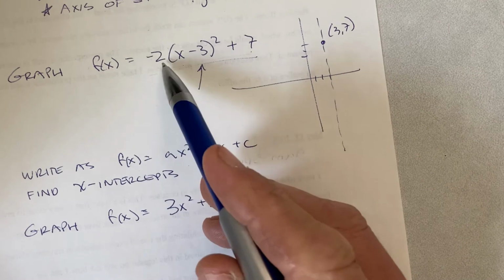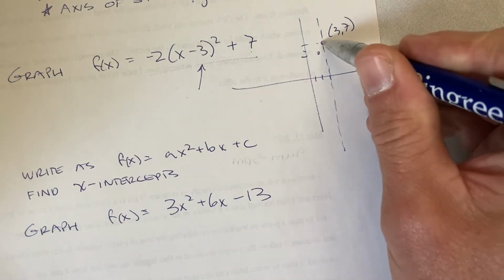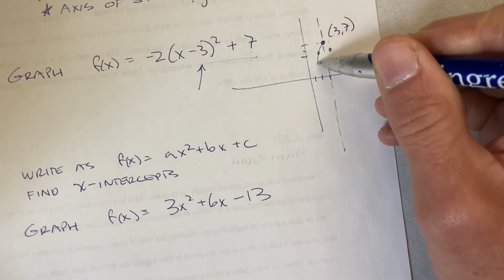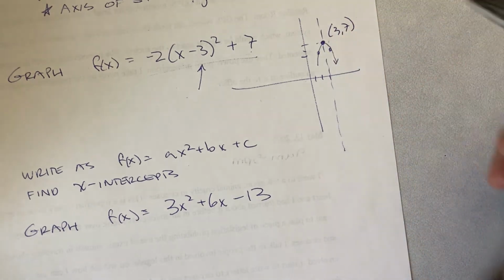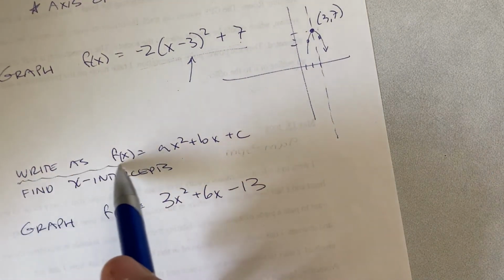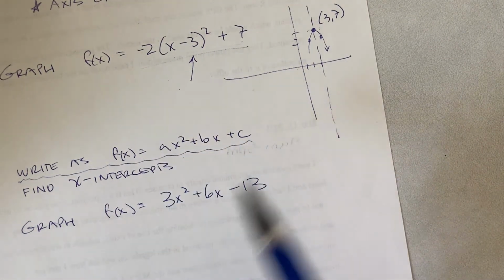And if you want to find another point quickly, you can go left and right 1 unit and down 2 in each case. It's a little bit like doing a slope. That only works one time, and it'll open down like this. But down here, it says, as an example, write the above in standard polynomial form.